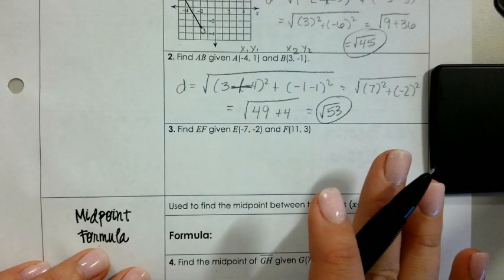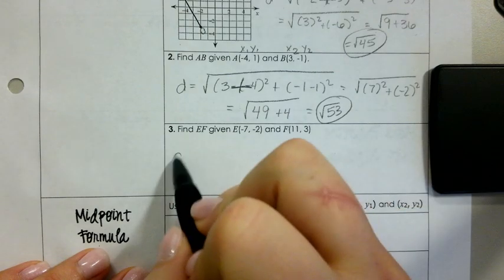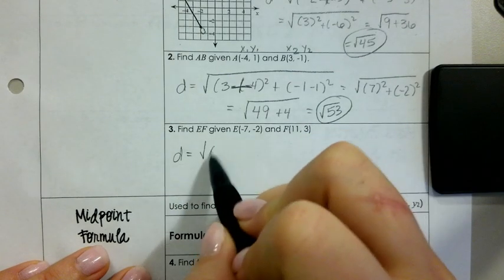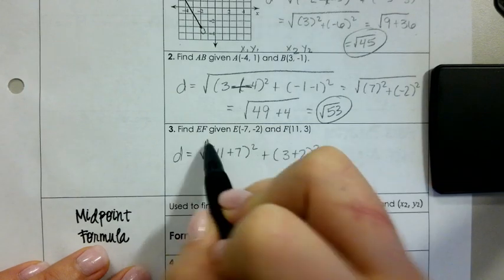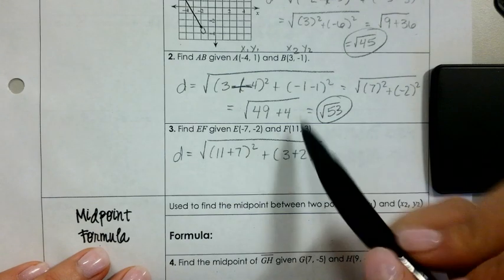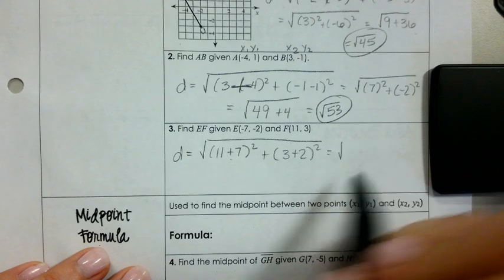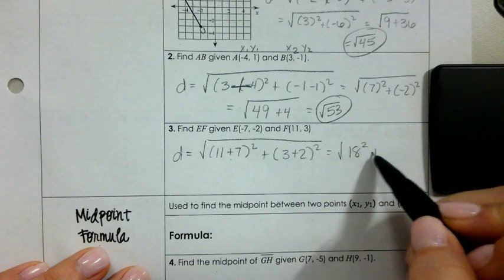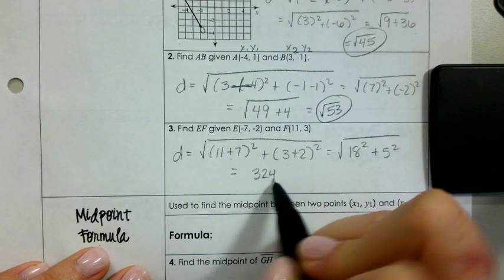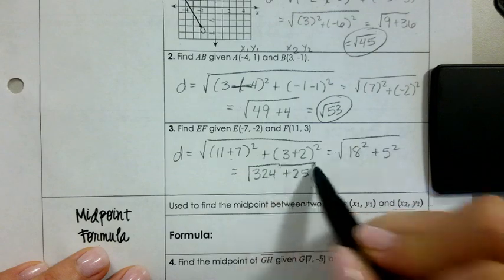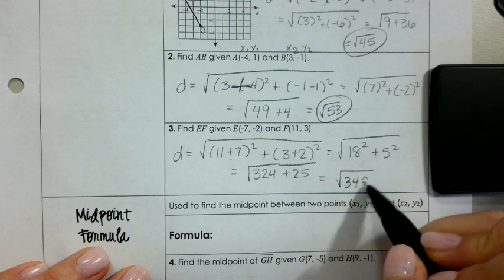Remember, you can stop the video at any point and try these on your own and then press play and see if you got it right. Okay, so the distance is equal to 11 plus 7 squared and 3 plus 2 squared. So what I did is I just automatically, since we're doing 11 minus -7, I just turned it to a positive, and the same thing here. So we get 18 squared plus 5 squared. 18 squared is 324 plus 25, and 324 plus 25 is 349. Okay.